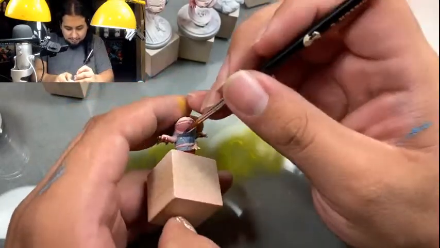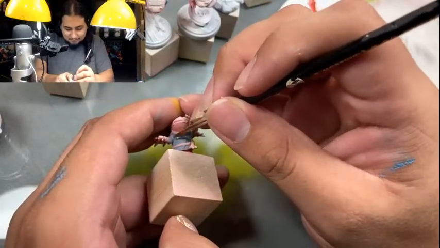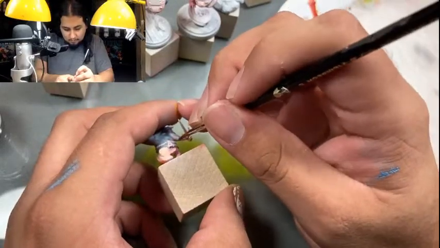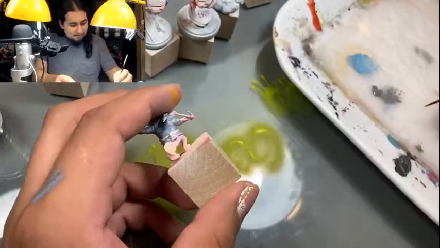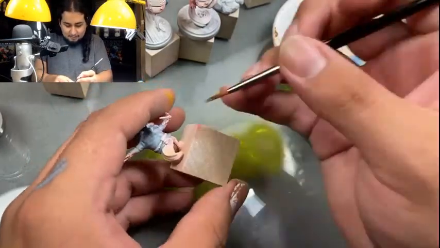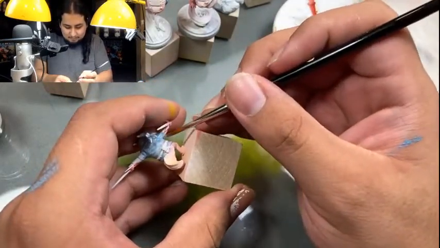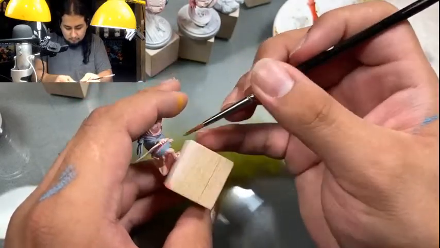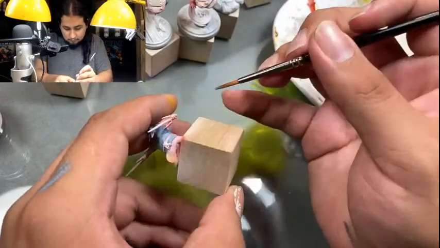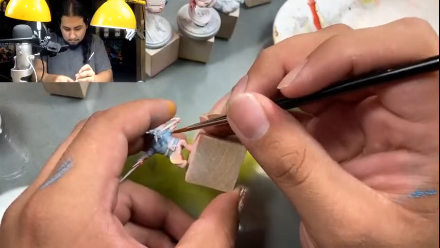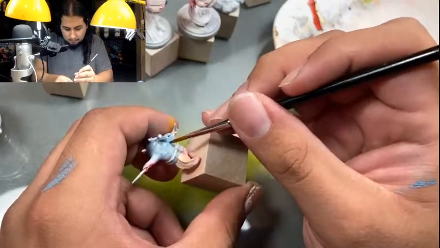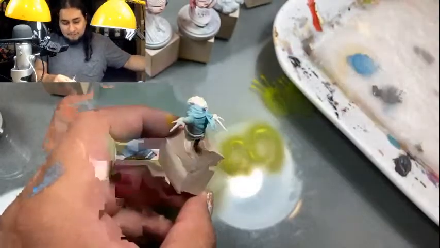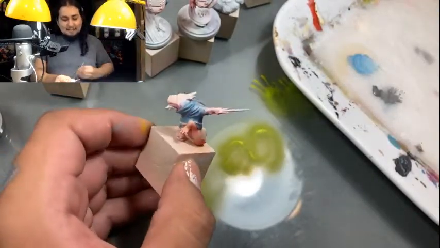Oh, although I just noticed I didn't paint this guy's sleeve, so it's getting painted now. And no one will know. Everybody forget. Everybody forget that I forgot to paint that sleeve. Forget what? Yeah, exactly. Exactly, Kilgore Void.